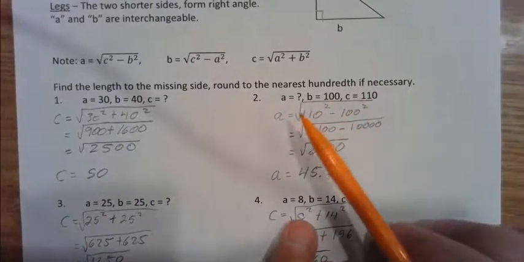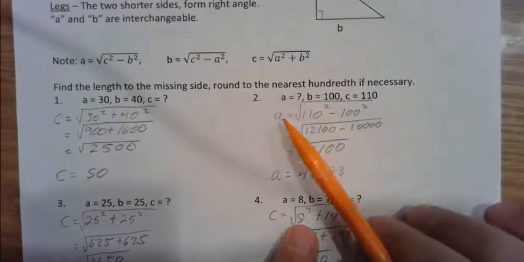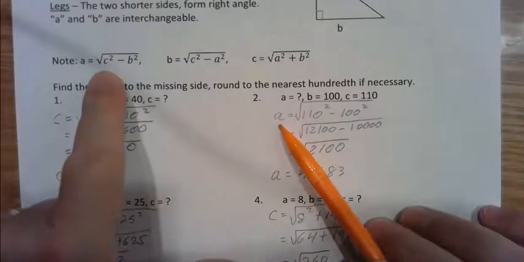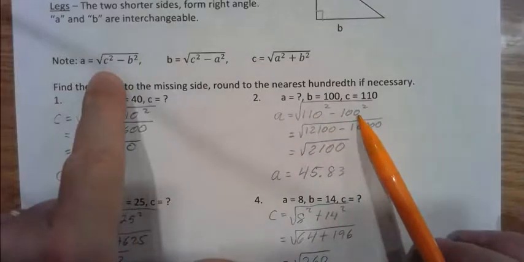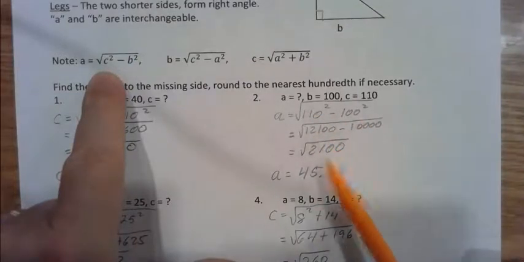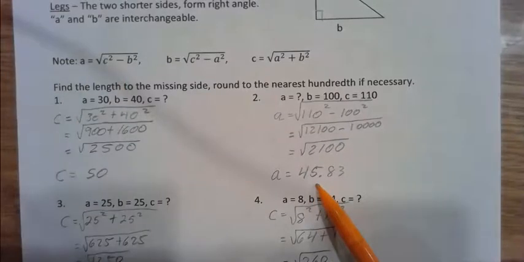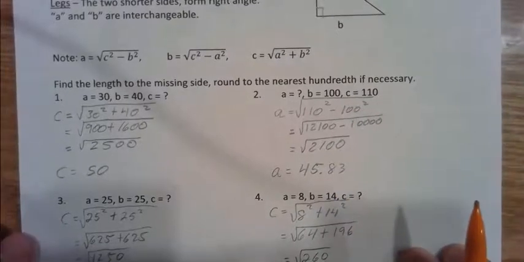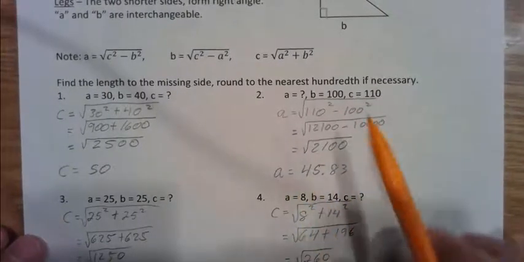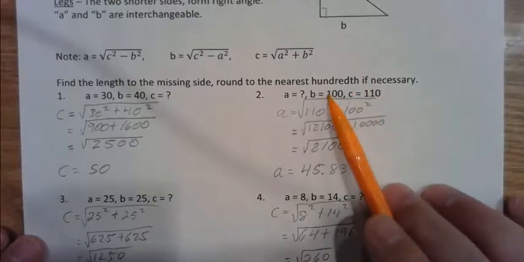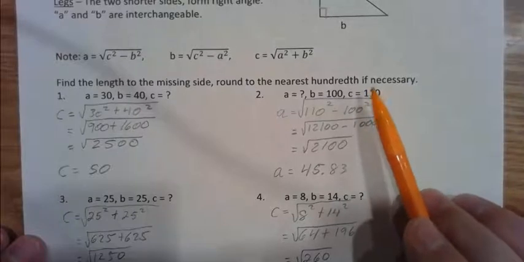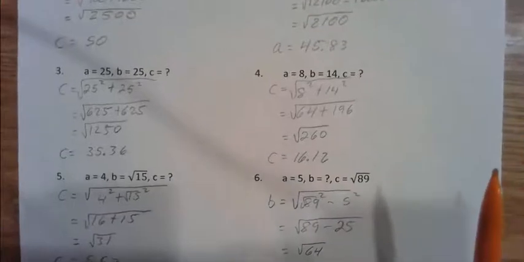Number two, we're trying to find A. So A is here. That means it's going to be C squared minus B squared. And when we do the math in the calculator, we can always round to the nearest hundredth. So if I rounded correctly, that's what we should have. Plus, A is going to be shorter than C. It might be longer or shorter than B, we don't know. But for C, definitely shorter because C is always the longest side. Very important when we get to the next lesson.